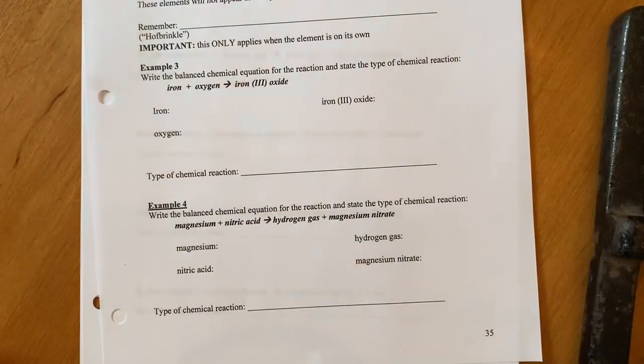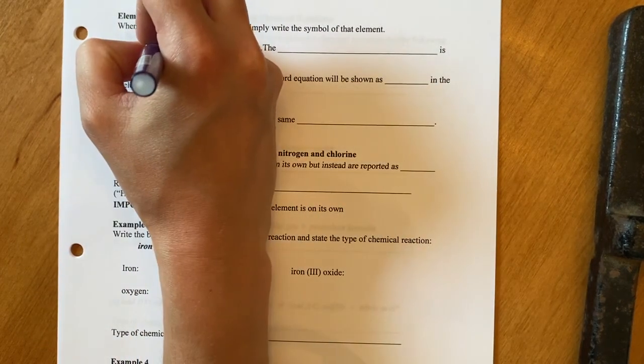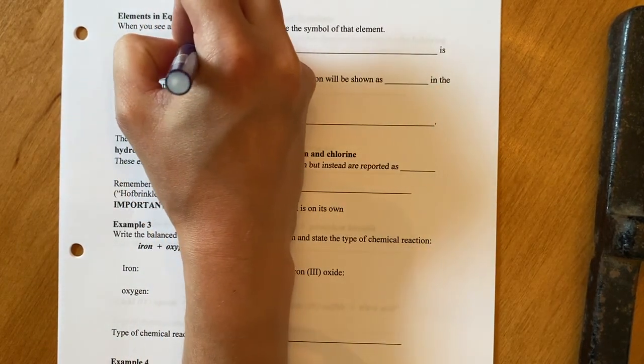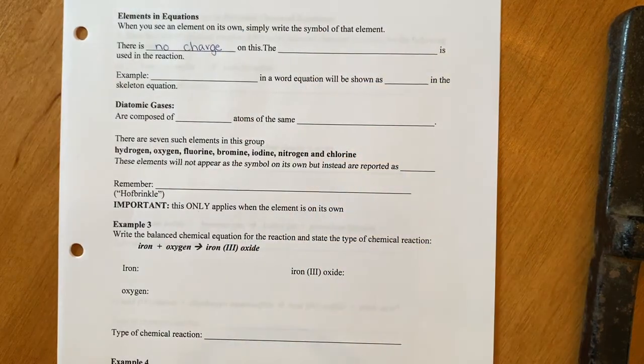All right, we're going to do a couple other examples. When you see elements on their own in an equation, we've talked about this briefly in some previous lessons, but we haven't really written it down anywhere. There's no charge on an element on its own, okay?